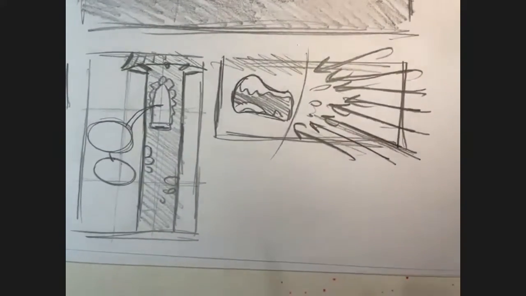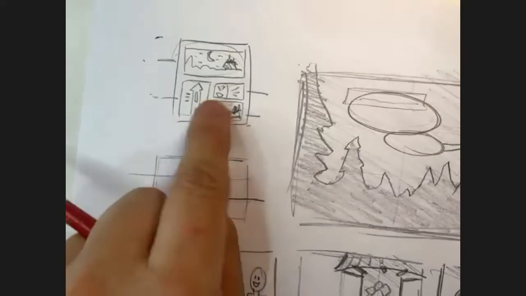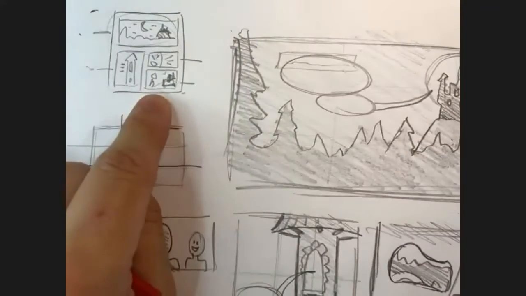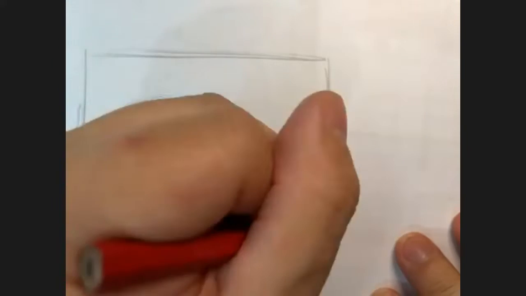Okay, so our very last panel on the thumbnail is a bigger square. I've squashed mine up a bit, so I might actually turn the page over and draw on the back. So it's a bigger square, like that.